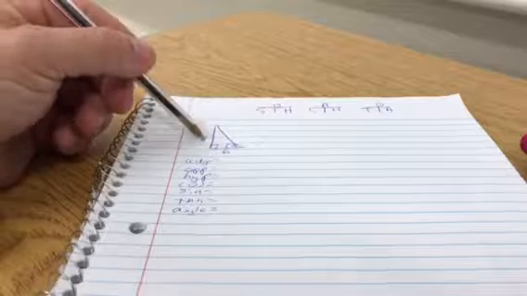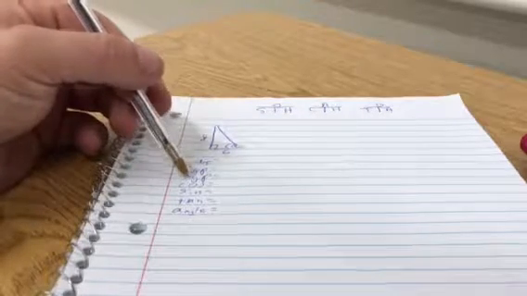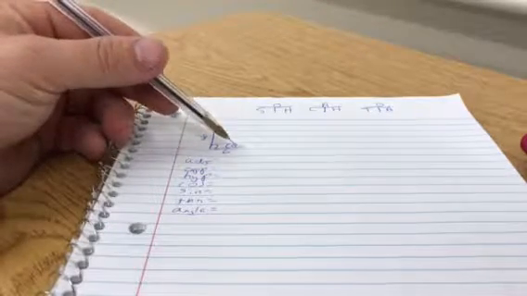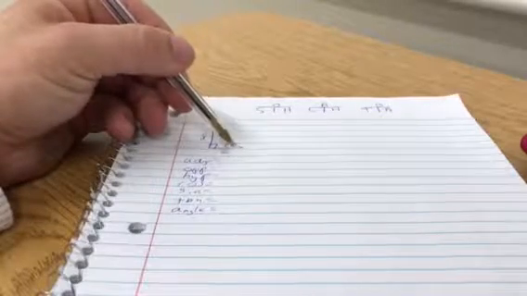We have a 6 and an 8, right? We have to find out what the adjacent, opposite, hypotenuse, cosine, sine, tangent, and the angle are. How we determine this is by finding out where the angle is that we're trying to solve for. So this is our angle right here.